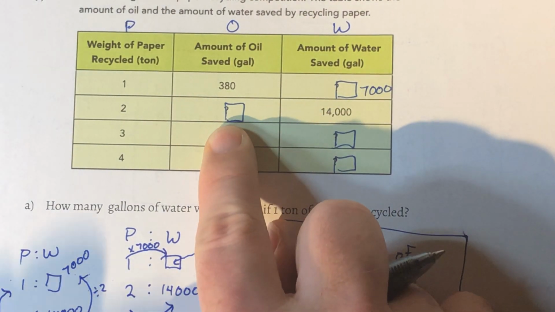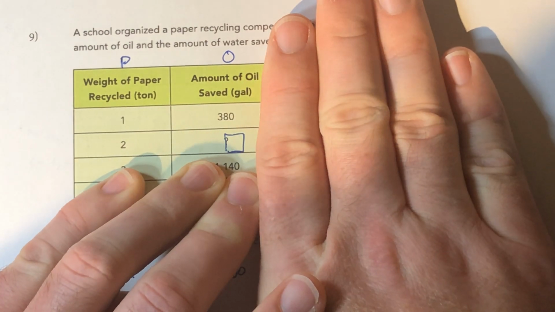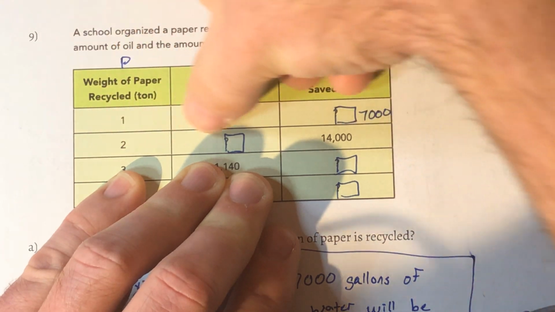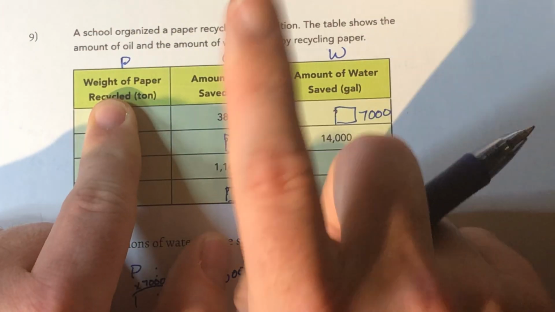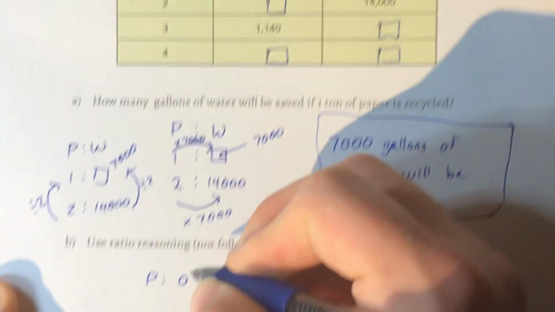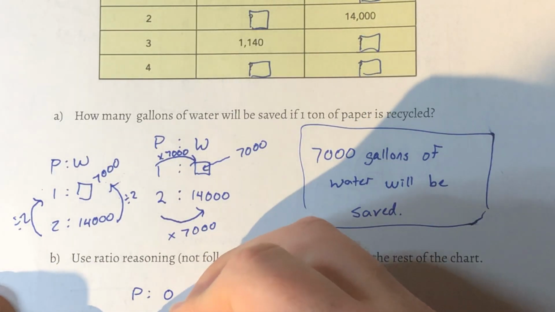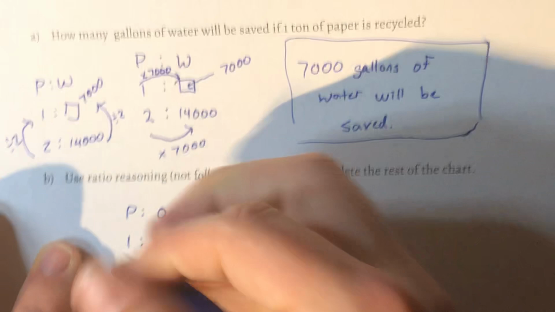All right, so let's try to find this box right there. You notice, if I cover that up, it looks like I have a missing term problem anyways. I already have 1 to 380, 2 to blank. That's the idea. That's what we're trying to make. So notice we're in the paper column and the oil column. So we're going to do paper to oil. 1 to 380. Paper to oil again. 2 to blank.